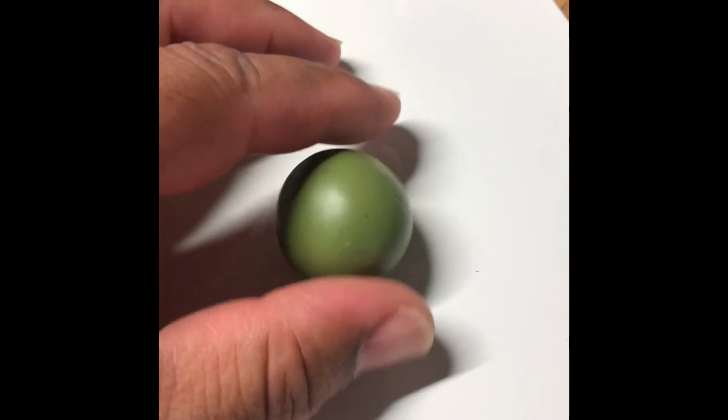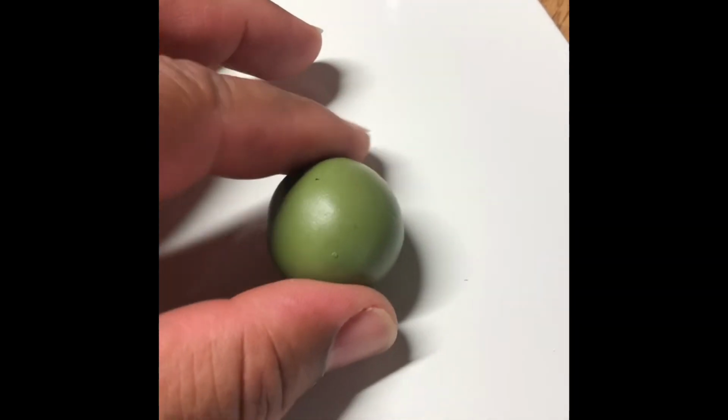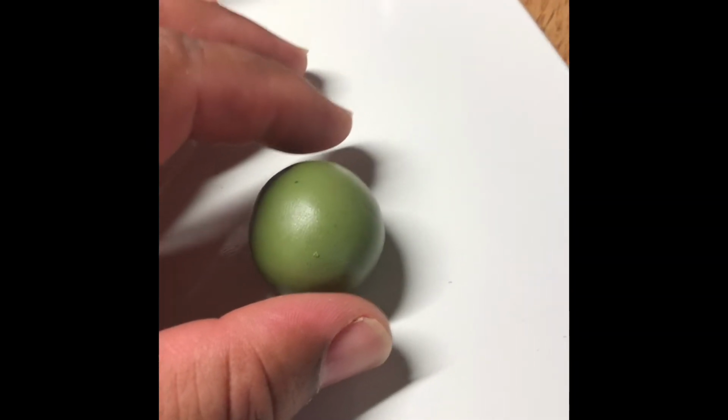Here I have a ball of clay. It's very thick, and I want to thin it. So the clay machine makes it possible to make the clay thin, almost as thin as paper. I'll show you what I mean.